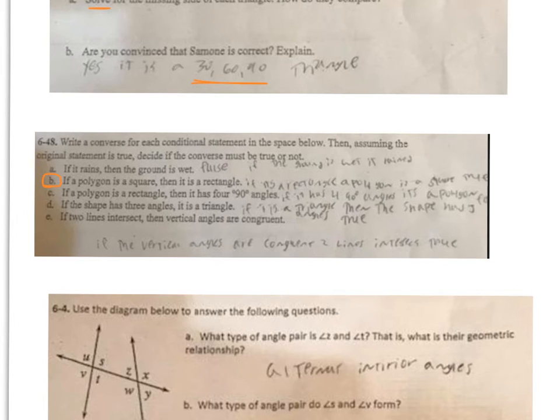If a polygon is a square, then it is a rectangle. That is a true statement. The converse, if a polygon is a rectangle, then it's also a square, would be false. You can have a rectangle that has opposite sides equal, but not all four sides equal. So that would be a rectangle, but it doesn't have to be a square. So just fix that answer.